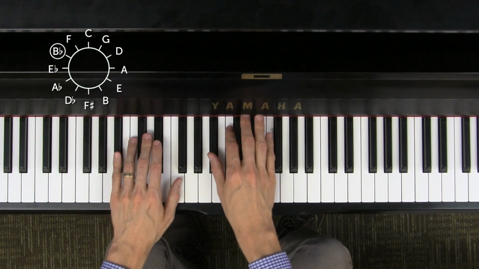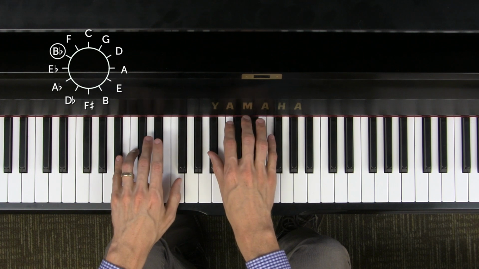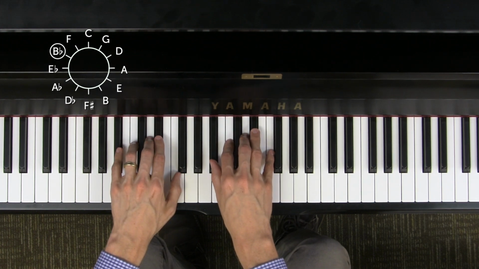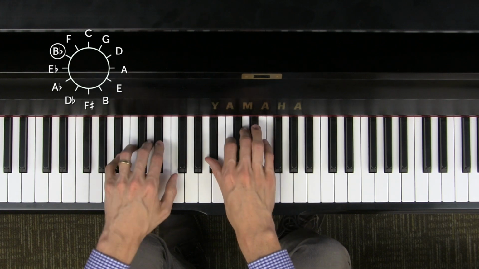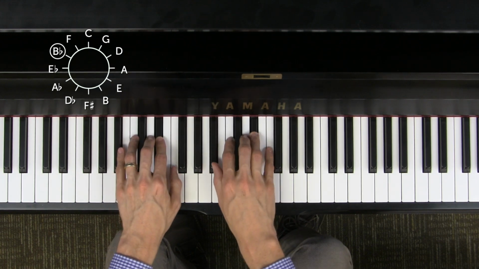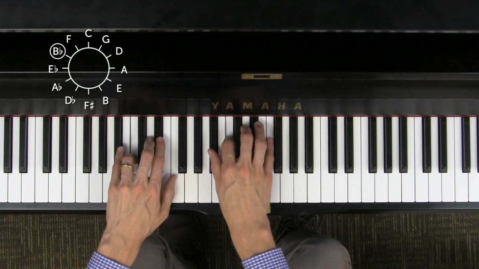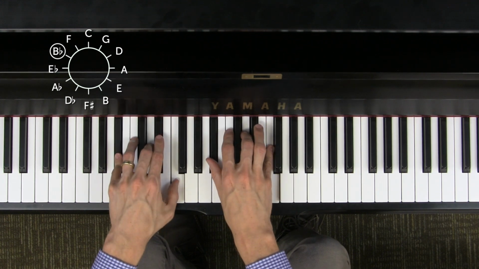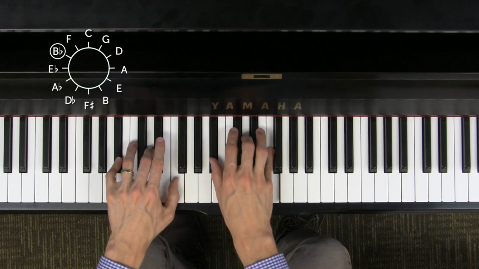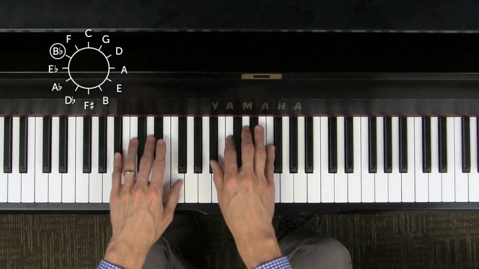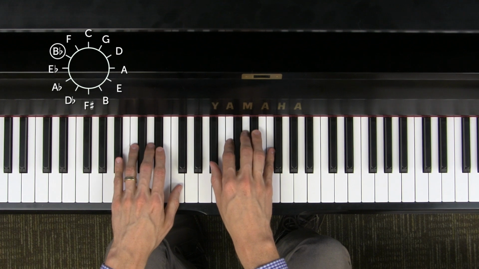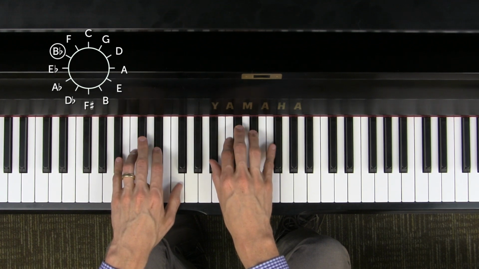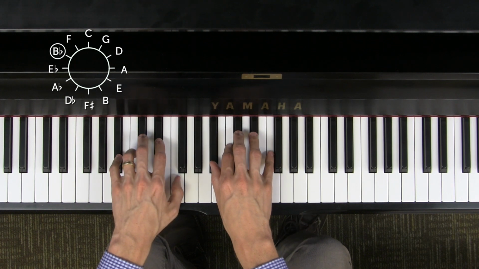Now up a fifth to B flat. Black, white, white, black, white is B flat major. 1, 2, 3, go. One chord, 5, 7, one chord. Now, B flat minor, the D on finger 3 becomes D flat. Now it's black, white, black, black, white. 1, 2, 3, go.